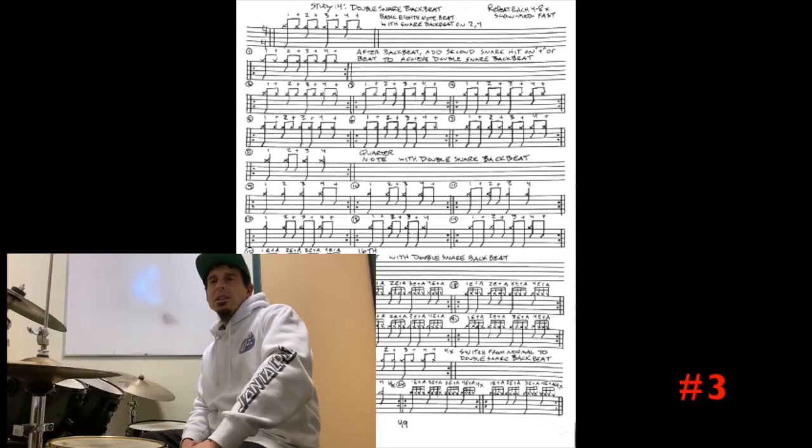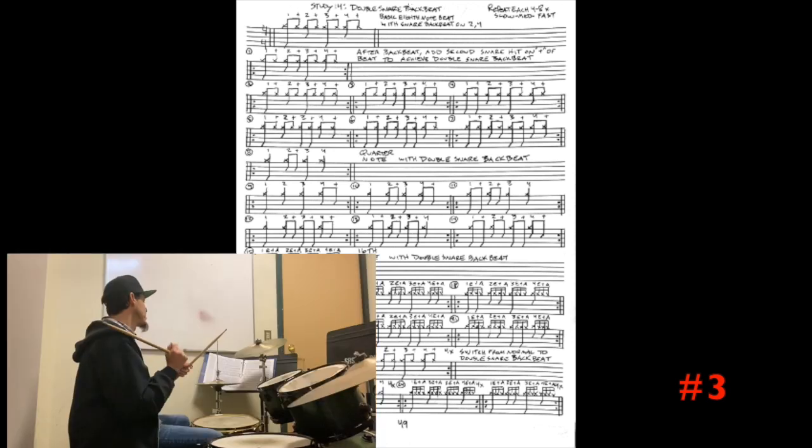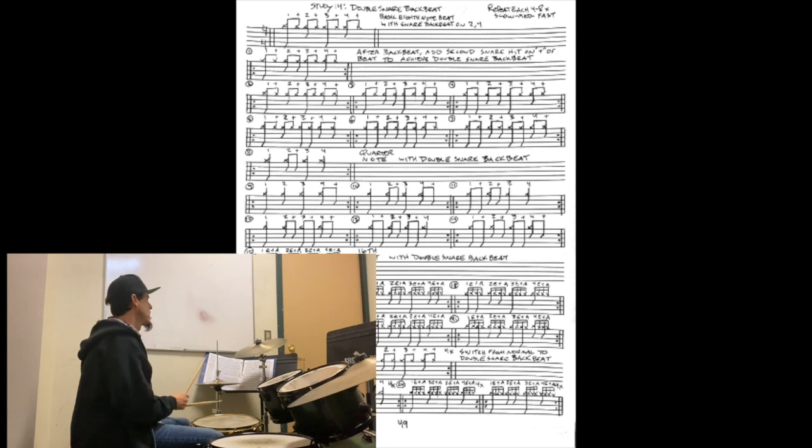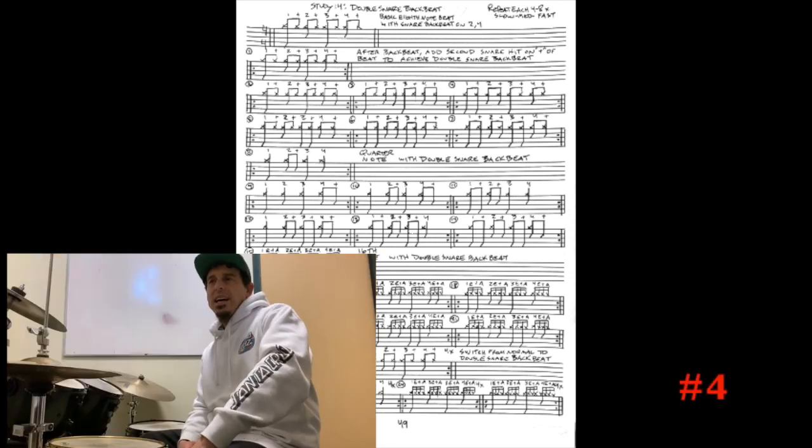For number 3, we're going to do the double snare backbeat on both beats 2 and 4. For number 4, we're going to add 8th note bass drums this time on beat 1, and then we'll do our double snare backbeat on beat 2.